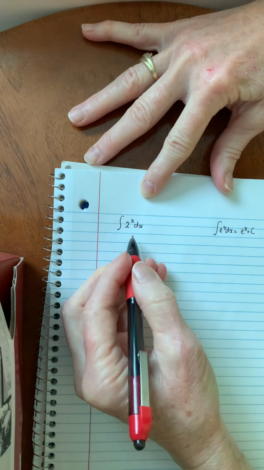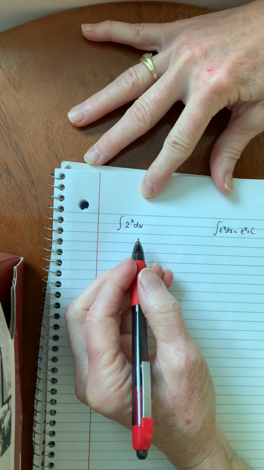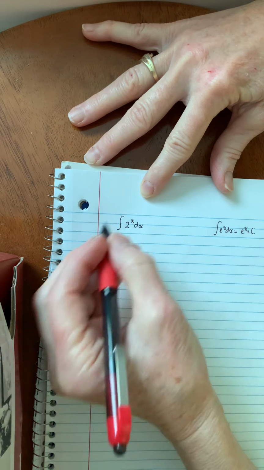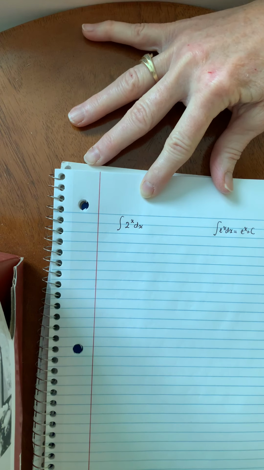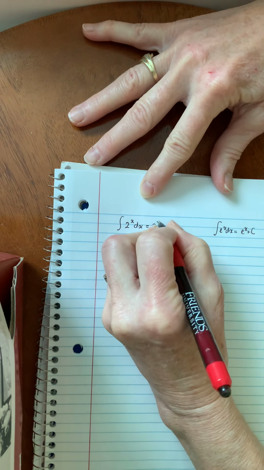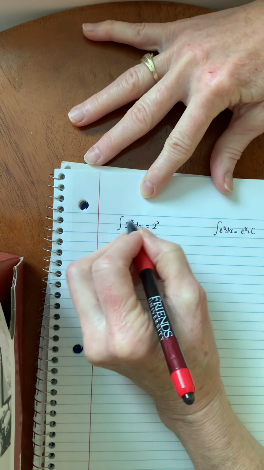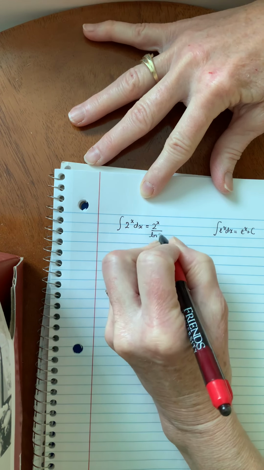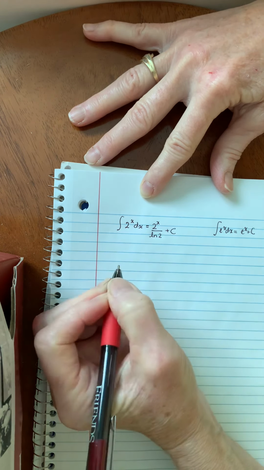So this one, almost the same. However, we've got a base. So what happens is things reverse when you're integrating. This is 2 to the x, but since we reverse things when we integrate, we've got to divide by ln 2 and then put plus c.